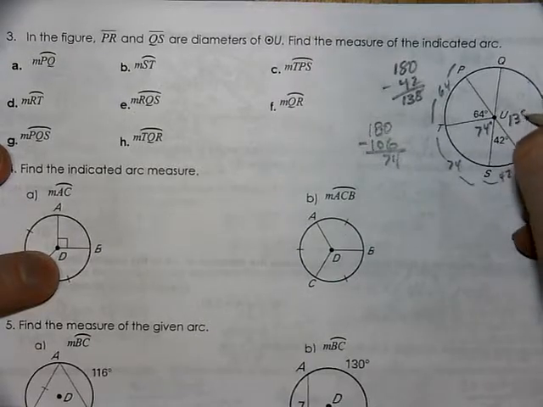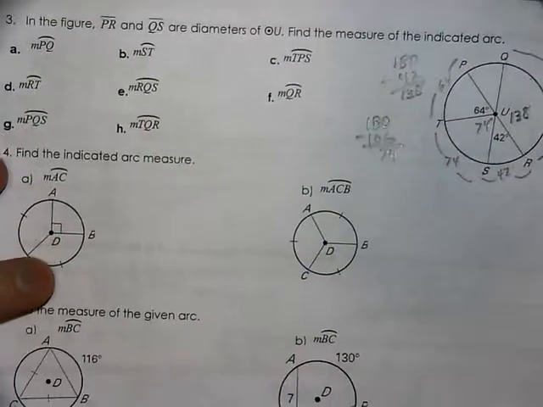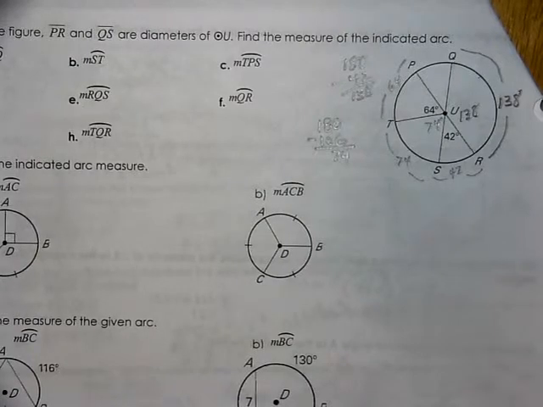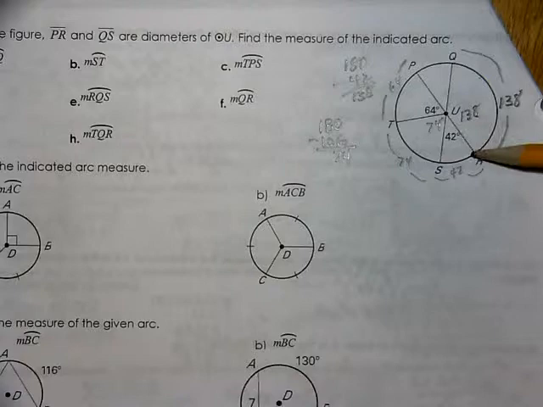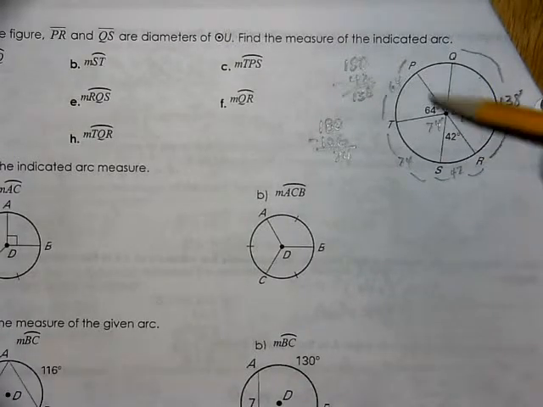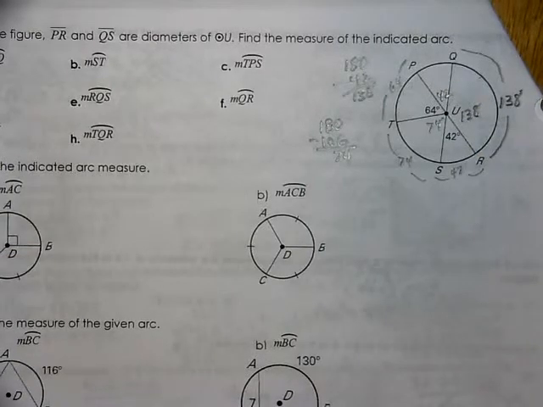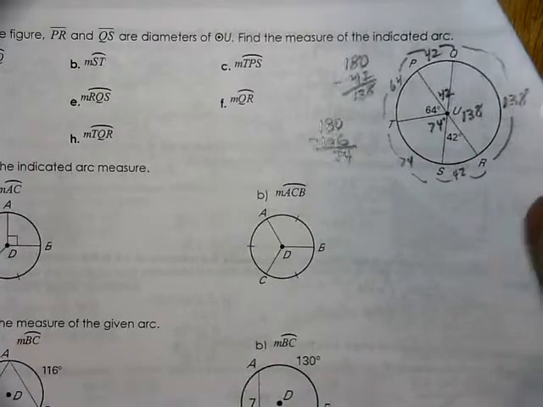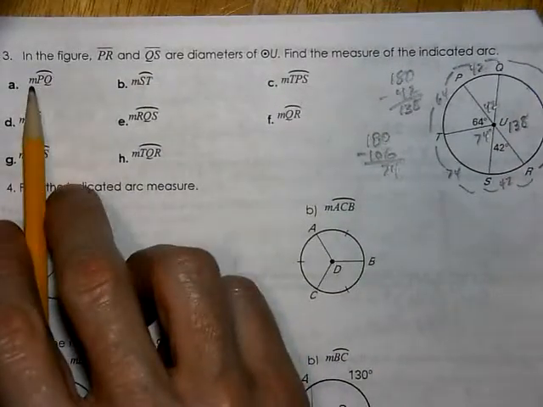So this is 138. And then here we have vertical angles, two diagonals, two diameters that are intersecting each other form the x, so that's 42. So with those calculations, we should be able to come over and answer most all of these.